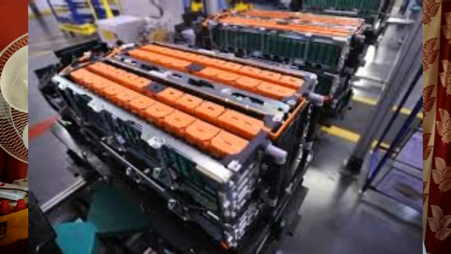Number one is types of batteries. Common battery types manufactured include lithium-ion. Lithium-ion batteries are used in EVs, smartphones and laptops due to their high energy density and rechargeability. And next is lead acid, used in vehicles and backup power systems, known for their reliability and low cost.